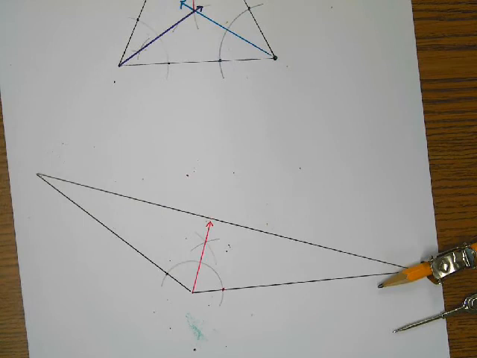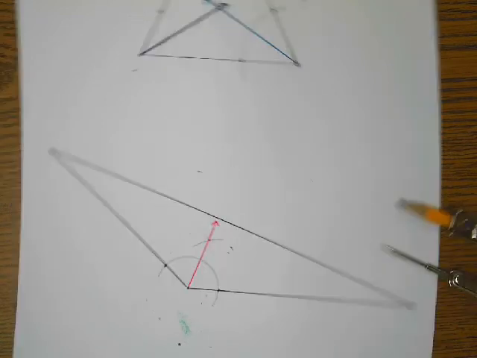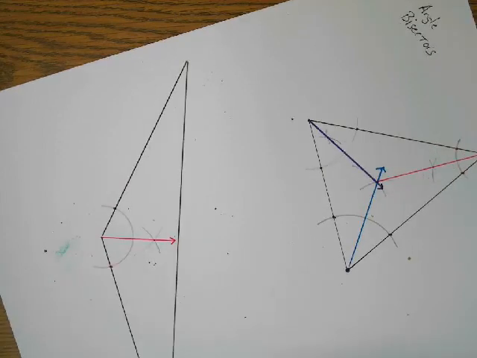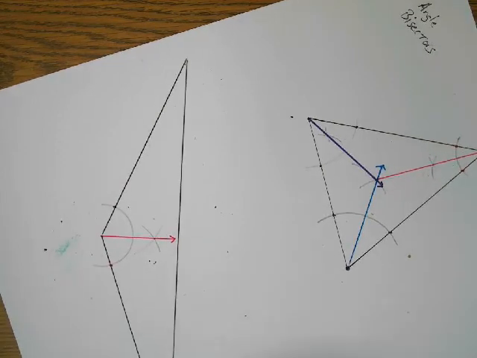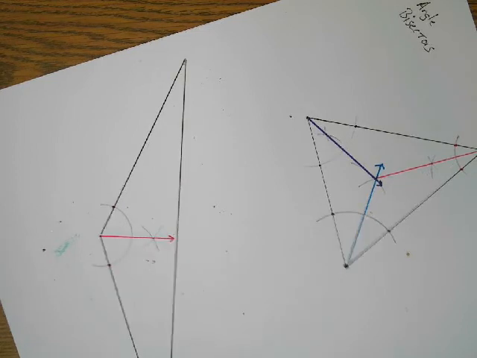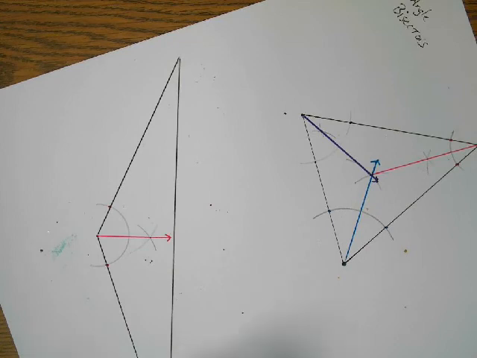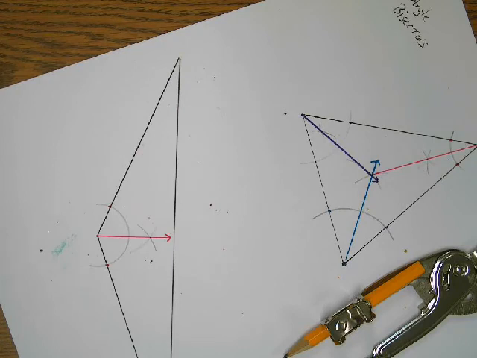One down, 2 to go. You can turn the paper, you know, if it's easier for you to do it like this. Sometimes I do, sometimes I don't. I think these smaller angles like this are harder.